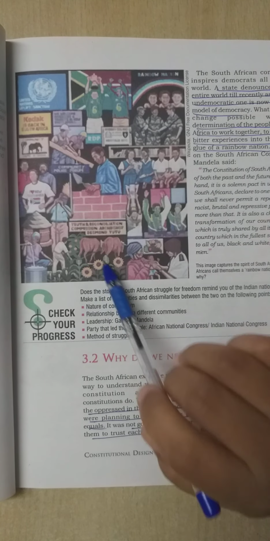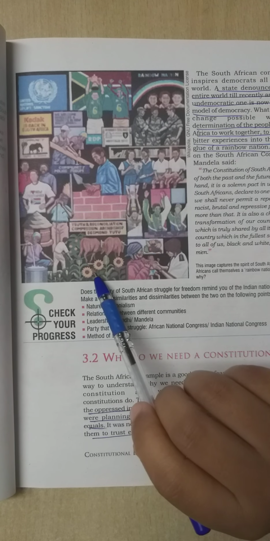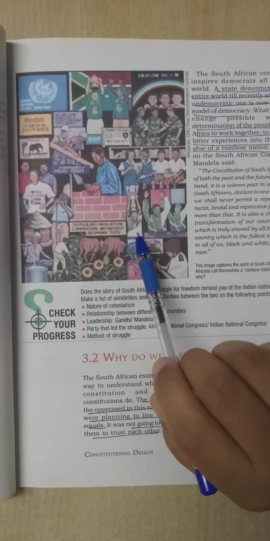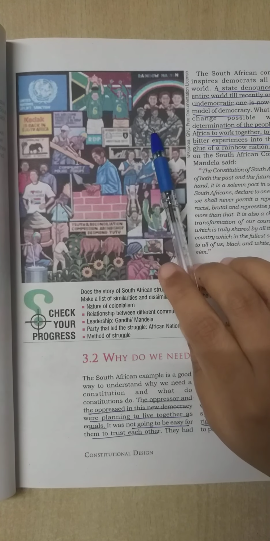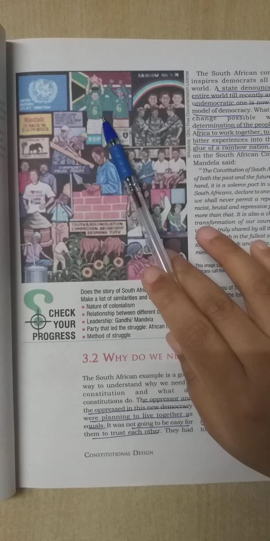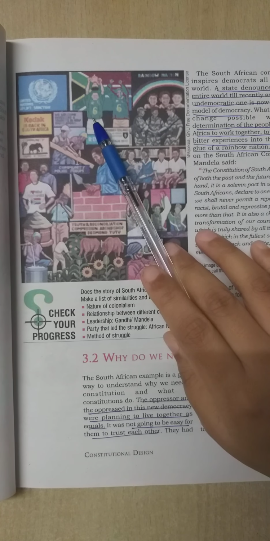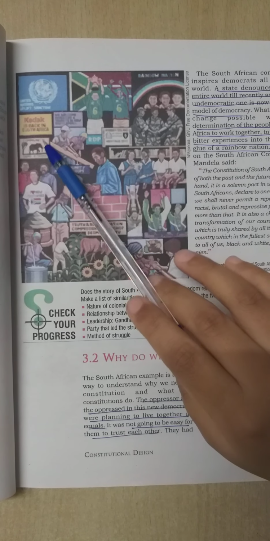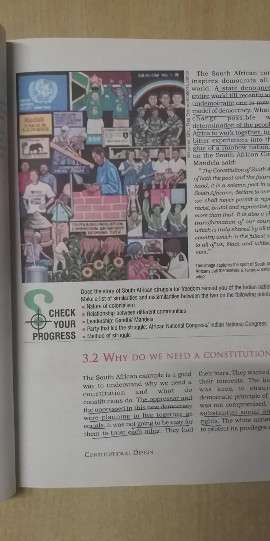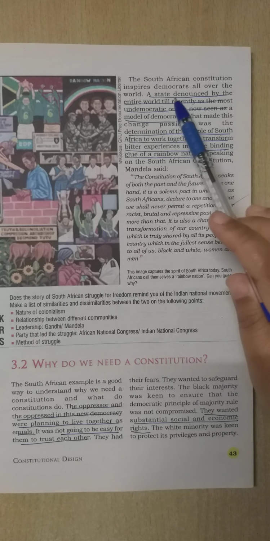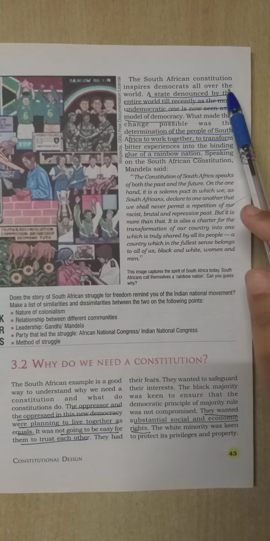So you can see agriculture, some people, children, maybe army together, the United Nations, and construction work going on. The South African constitution inspires democrats all over the world.